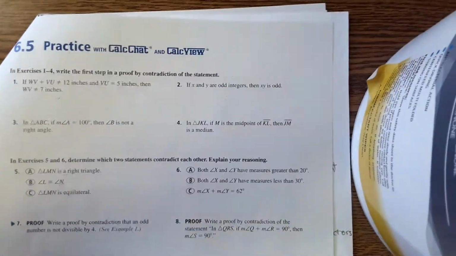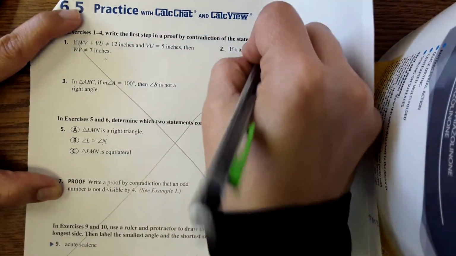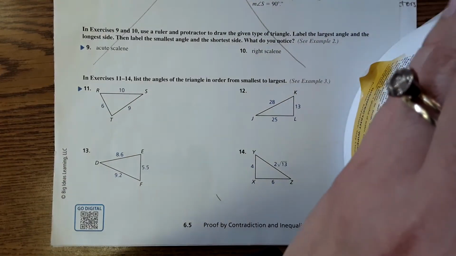Okay, so we get to 6.5. You'll notice that a lot of those questions at the top don't look like what we were just doing. We're just going to cross out 1 through 10 and move down to the bottom of this page. Okay, so now this looks more familiar.